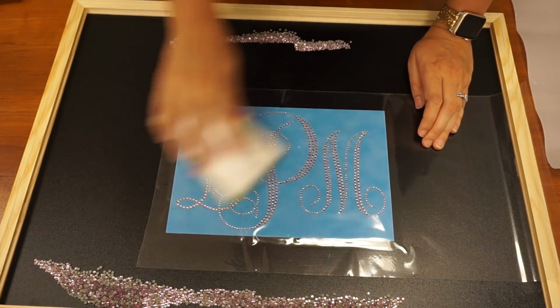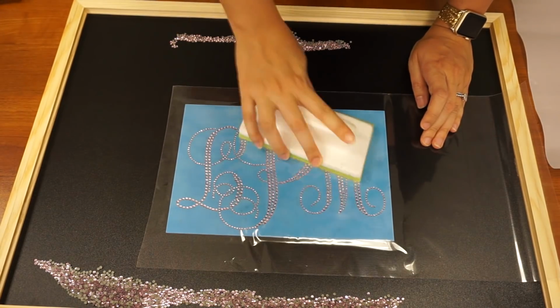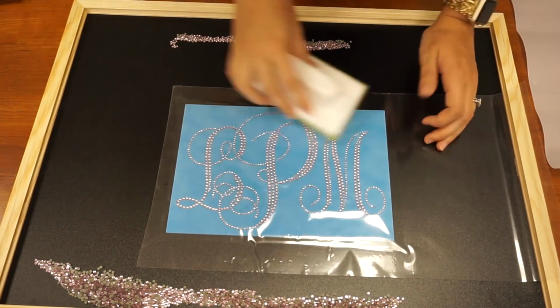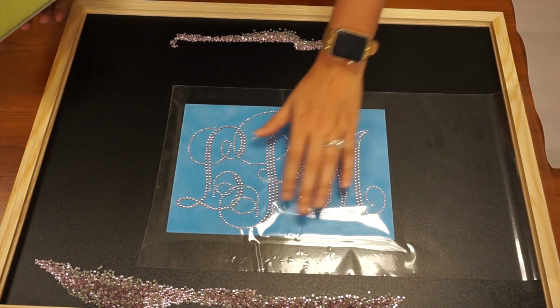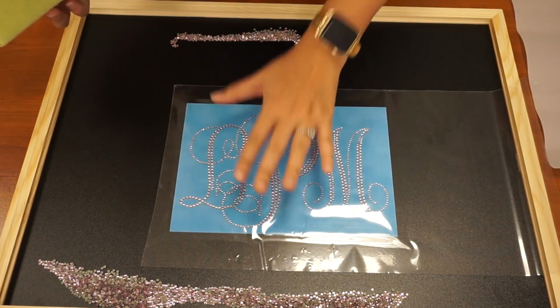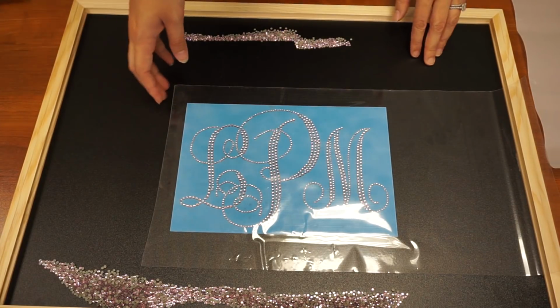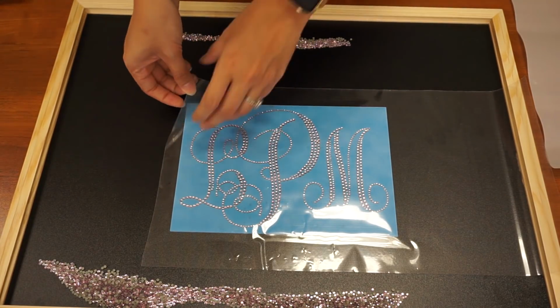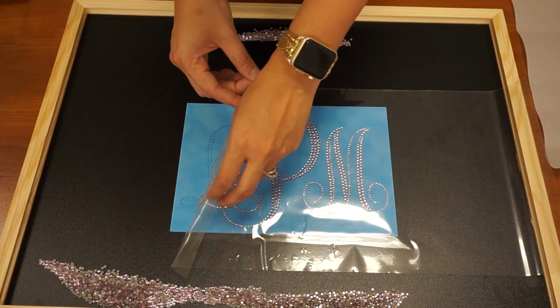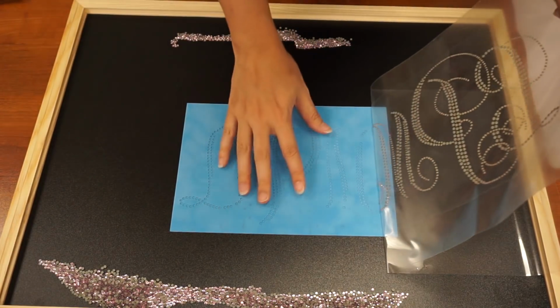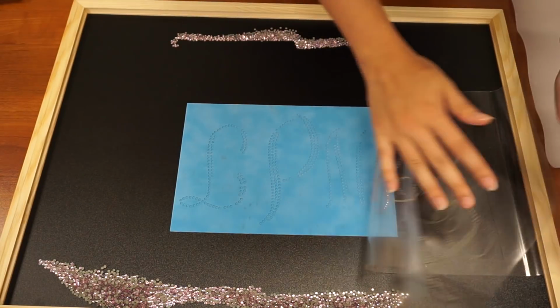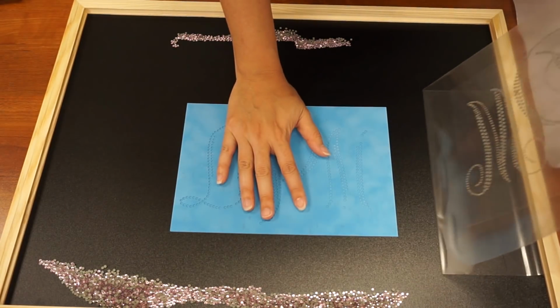So one of the reasons why I did SS6 stones and then 10 is because 6 stones, since they are smaller, don't go up as high as the 10 stones. That means there was a nice good area for my tape to come down to pick up my SS10 rhinestones. Right, so we're going to take this, lift this up. Good, good, good. That's okay, I didn't make a mess.